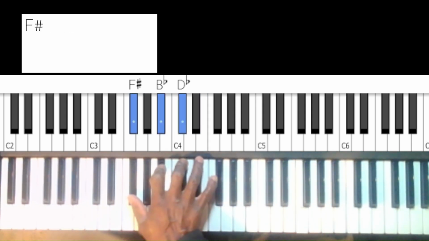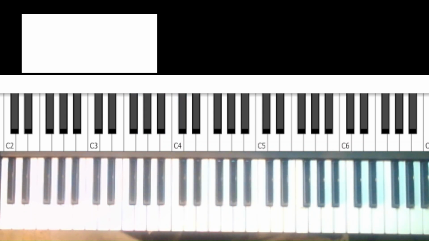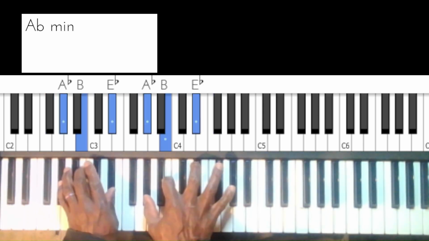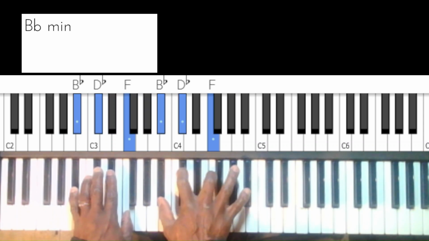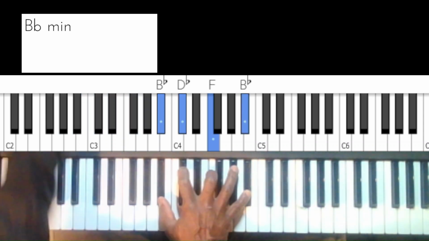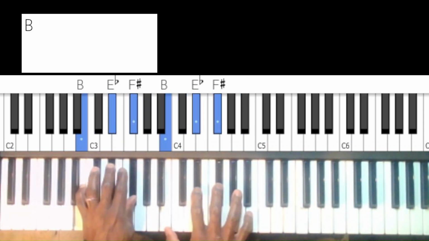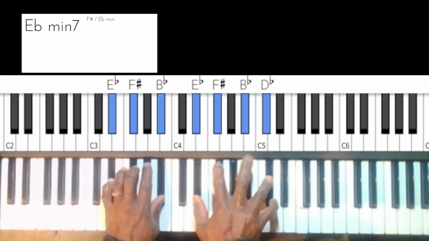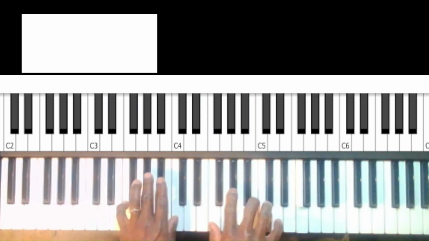And why is that important? Because if you're playing in the key of F sharp, you want to know every chord that's in that key, and what quality is it going to be?